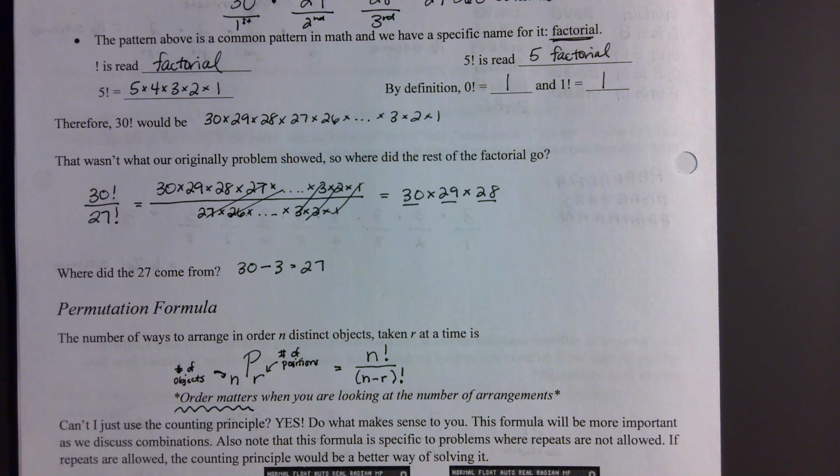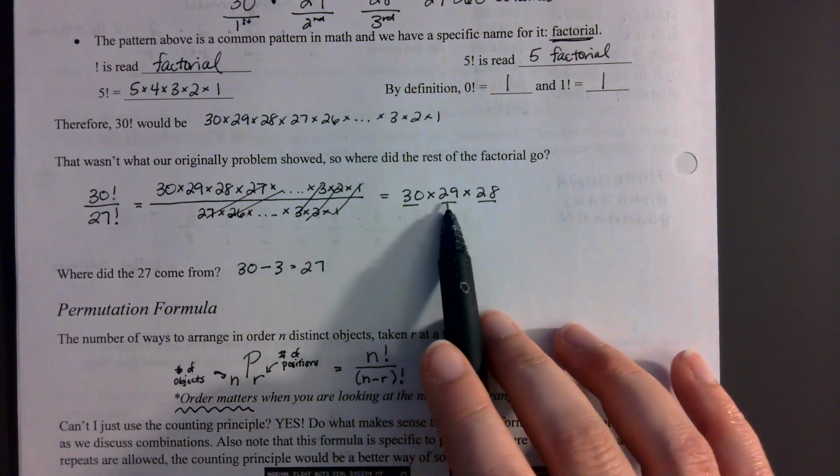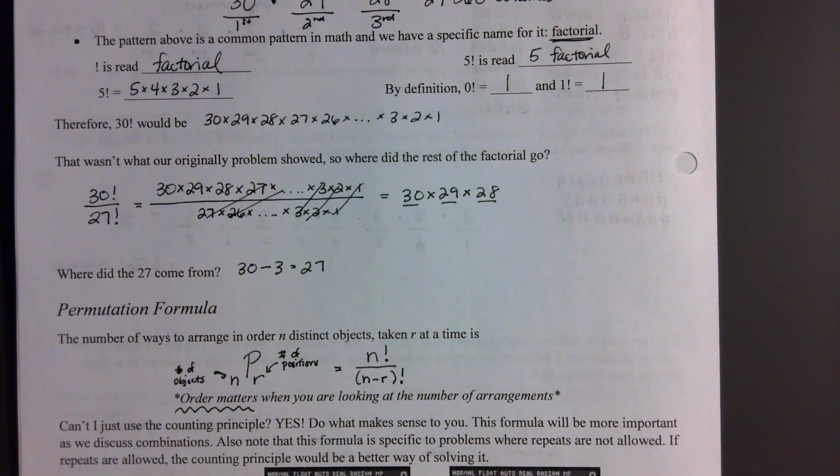Just make sure that repeats here are not allowed. So making sure that we're seeing if repeats are allowed, we're looking at the counting principle. Okay. So we have 30 options, then 29, then 28. Once one person is finished, they can't place again.